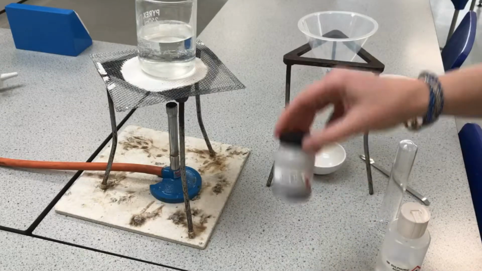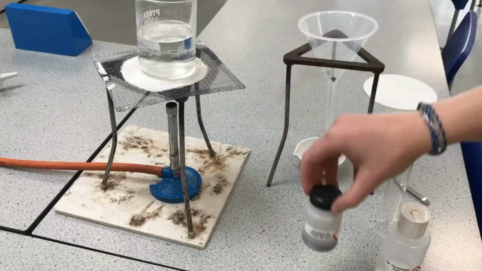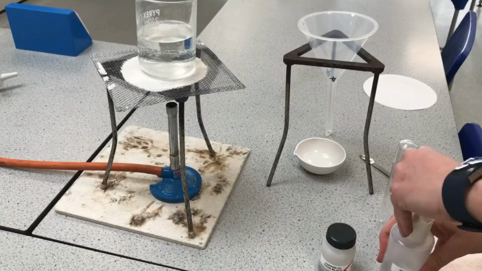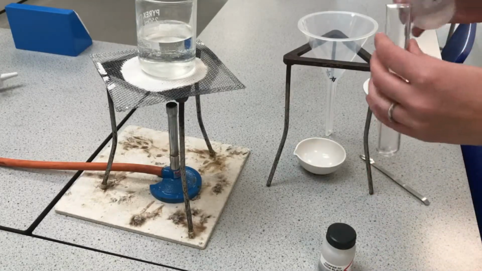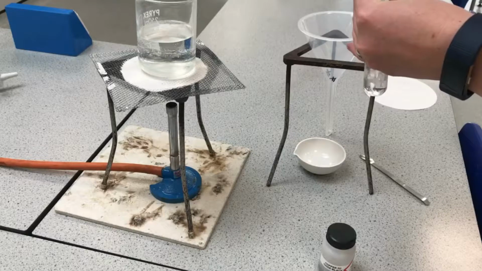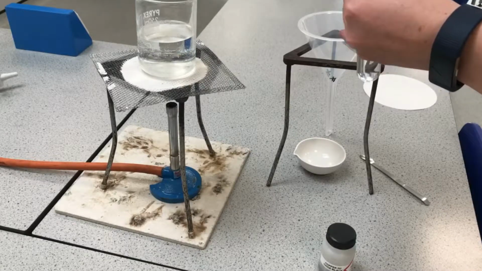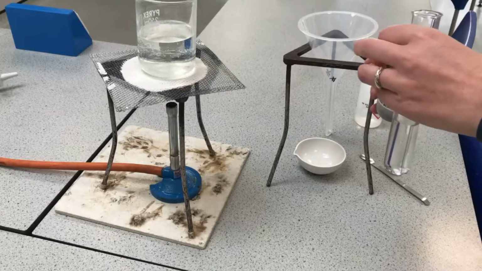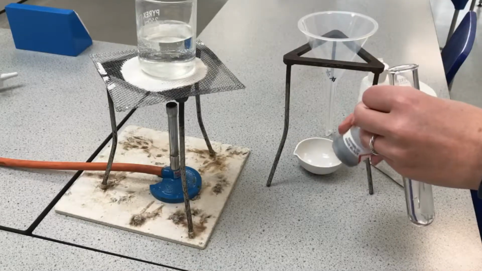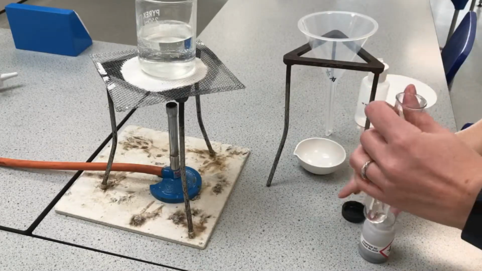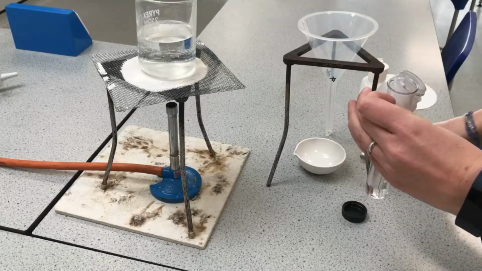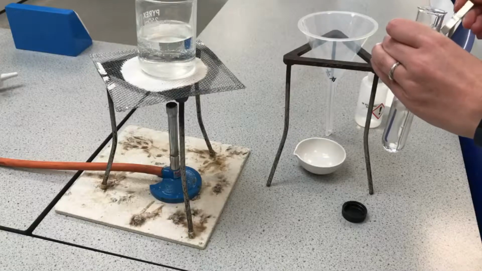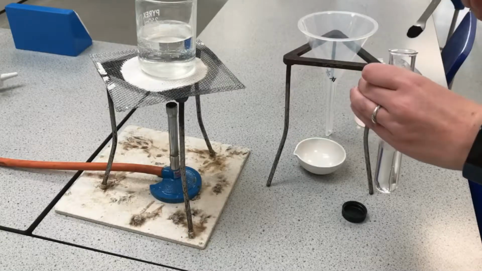I've got some copper oxide powder, and I'm going to mix some of that sulfuric acid, about 1/3 of a boiling tube, with quite a lot of copper oxide powder, okay? And we say that we're using excess copper oxide. And what that means is we're basically putting in more copper oxide than we need.